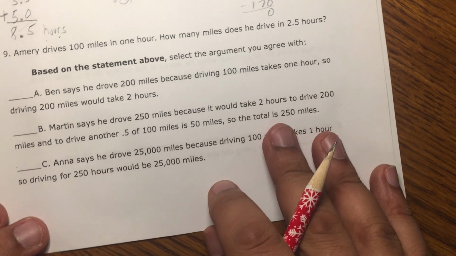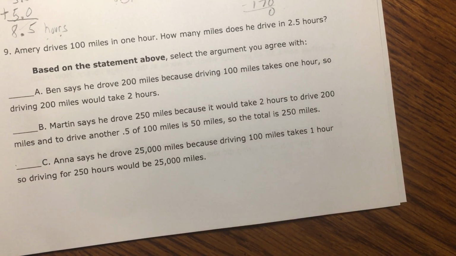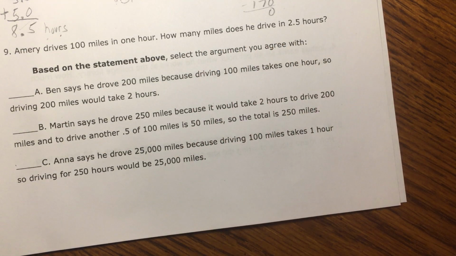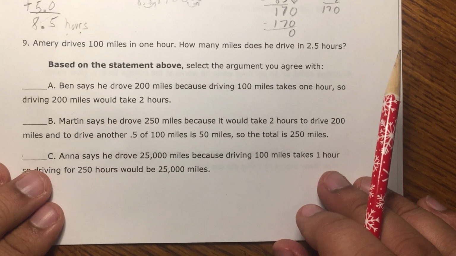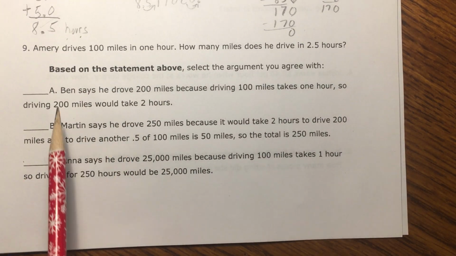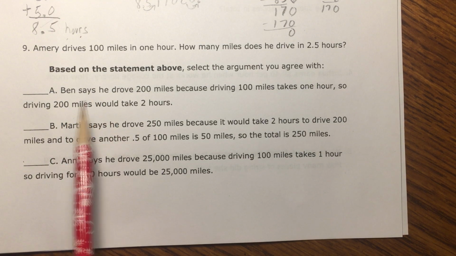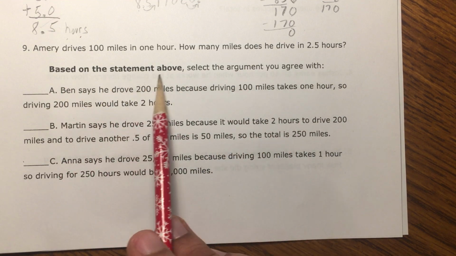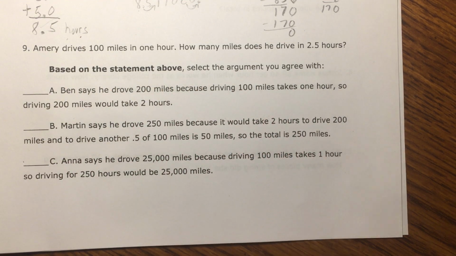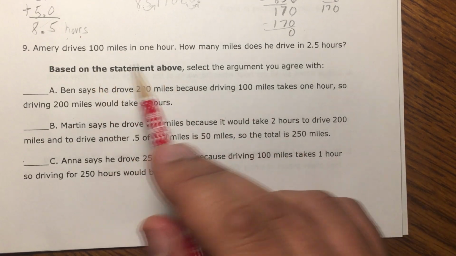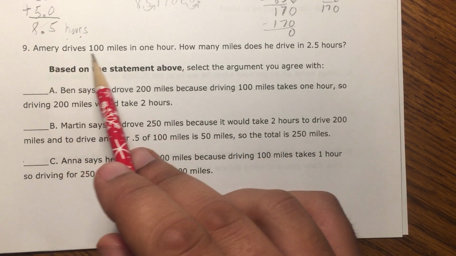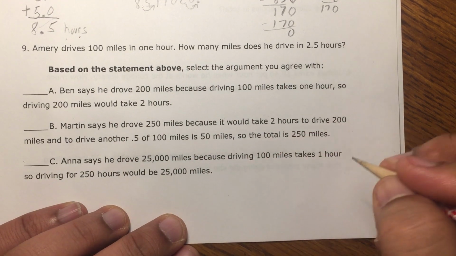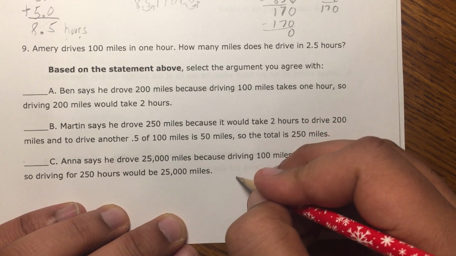Moving along, we have Amory drives 100 miles in 1 hour. How many miles does he drive in 2.5 hours? Based on the statements, we have to answer this question. Based on the statement above, select the argument you agree with. So, well, let's do this out. If Amory drives 100 miles in 1 hour, how many miles does he drive in 2.5 hours? Well, that's simply 100 times 2.5.